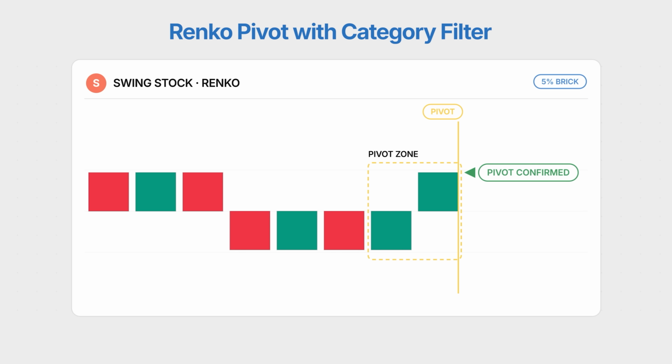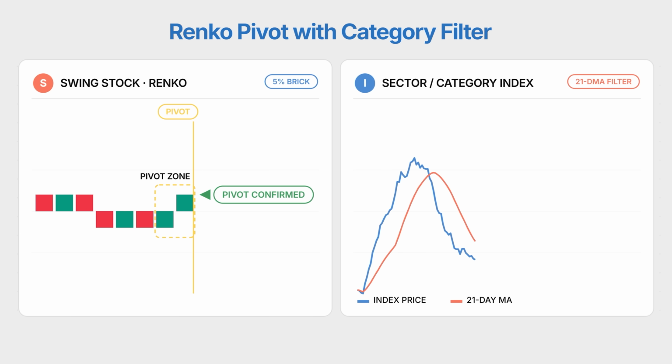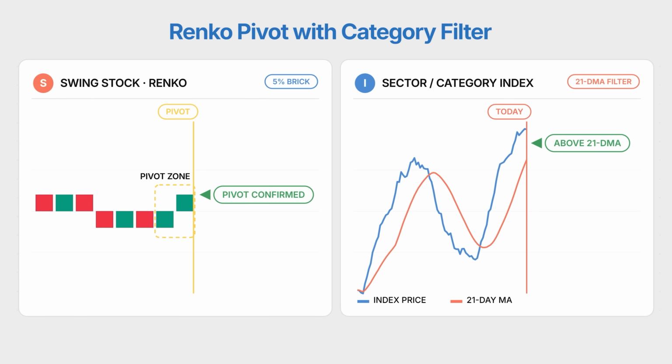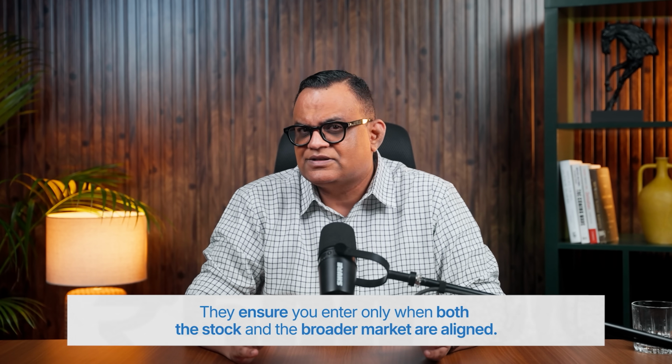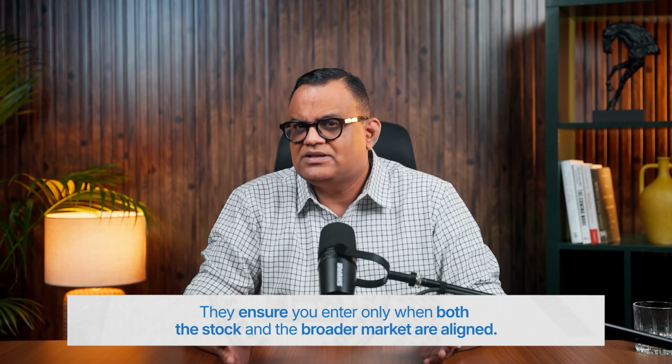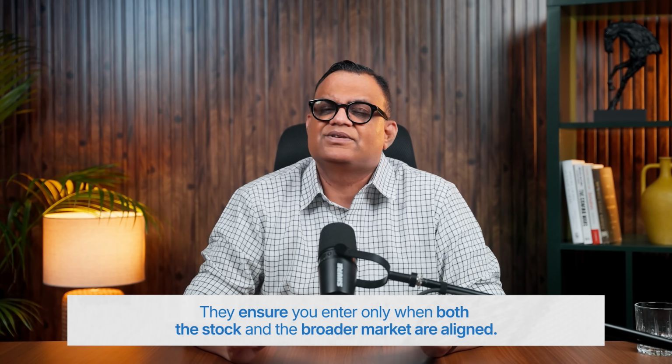Simultaneously, you run your category filter. Make sure the stock's broader sector or market cap index is trading above its 21-day moving average. Now, don't treat these specific parameters as rules carved in stone. They are simply a reliable, structured framework to ensure you are entering a stock only when both its immediate swing and its broader universe have a strong tailwind.